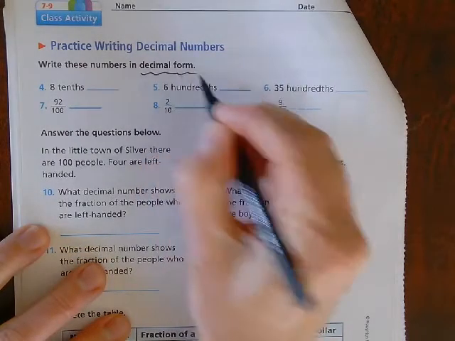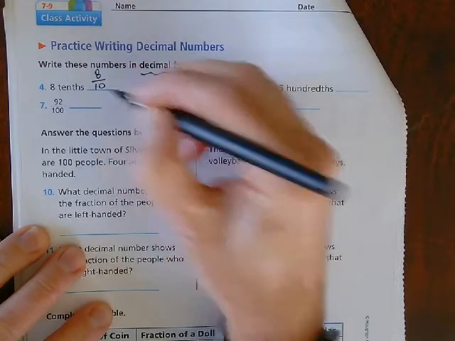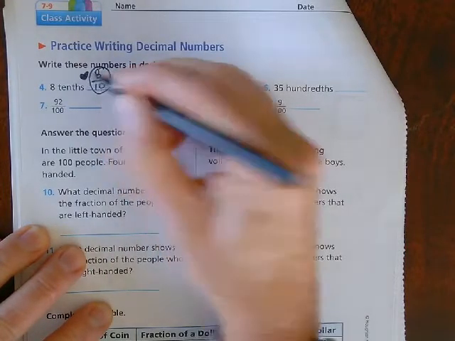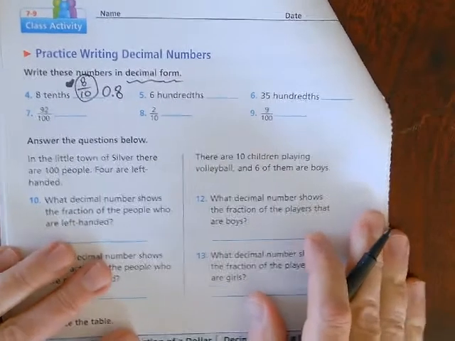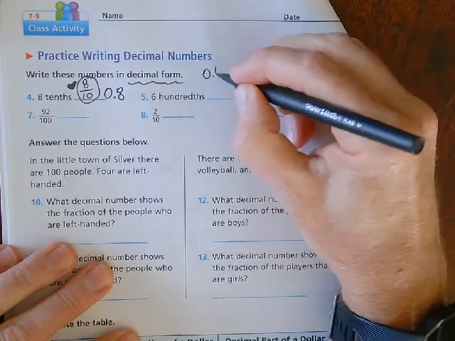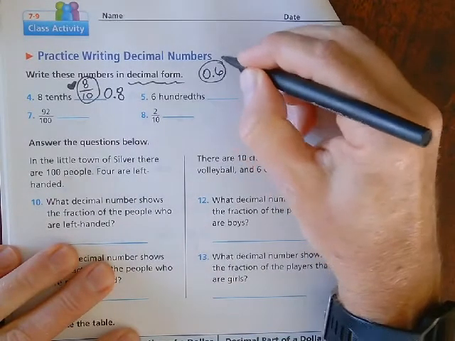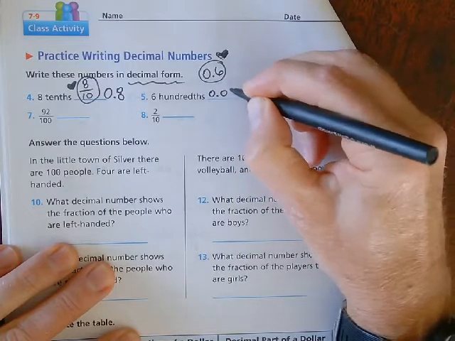All right, so now we're turning word form into decimal form. Make sure it's decimal form. 8/10 is not 8/10 because that's fractions. Whoopsie. Instead, it should be 0.8. 6/100ths is not this. That would be 6/10.